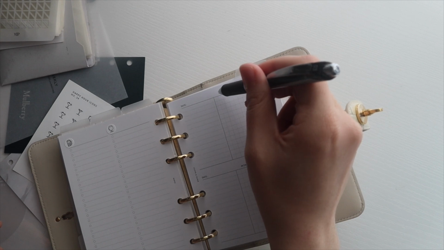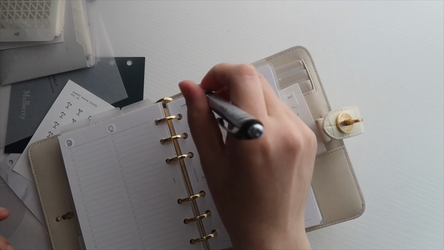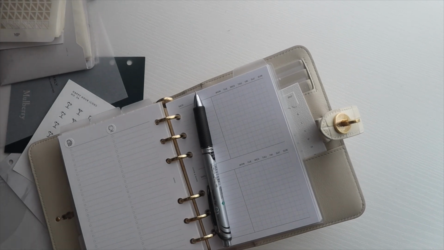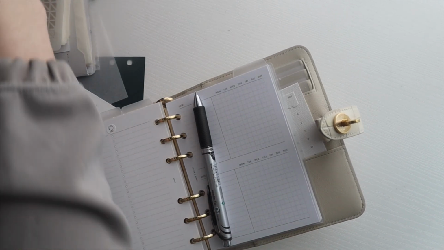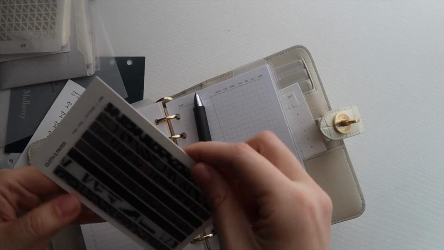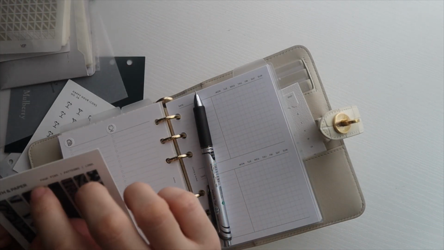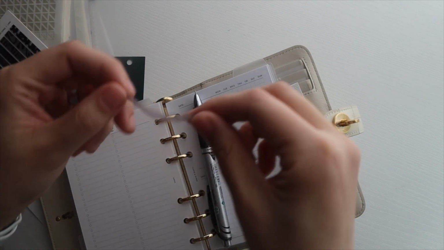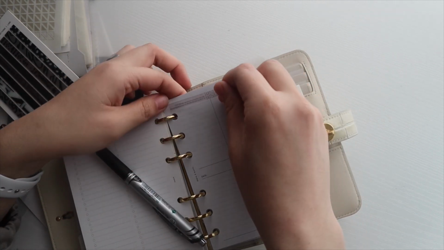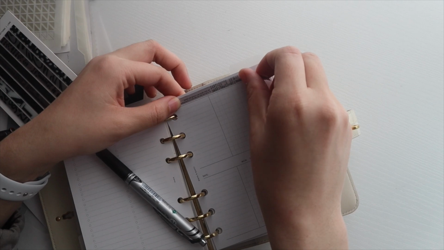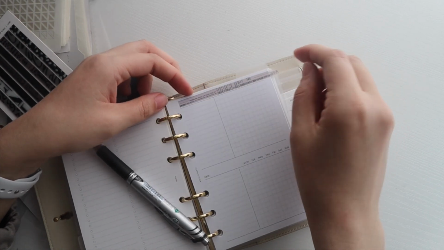I'm not going to use the Monday through Sunday. Instead, oh, actually, I can probably use some page flags slash pins. Let's grab these from Cloth and Paper. Let's use this one. I might need to cut it, but I could do like that and cut it.